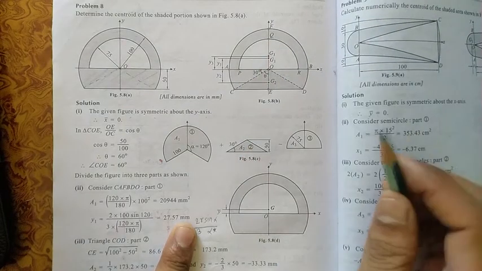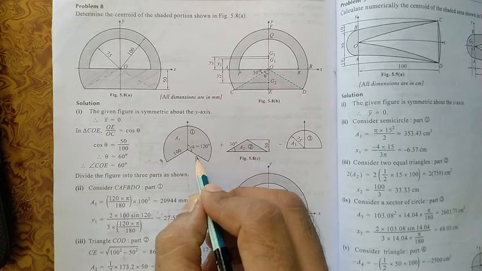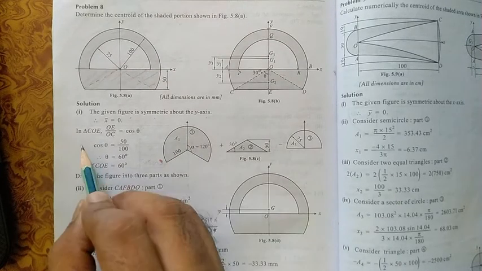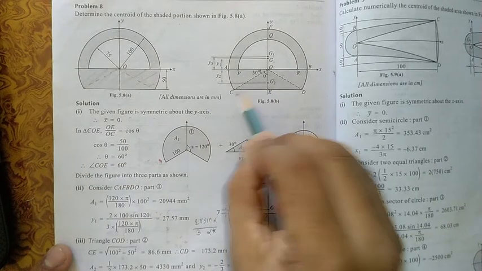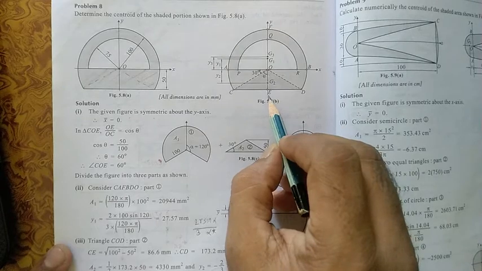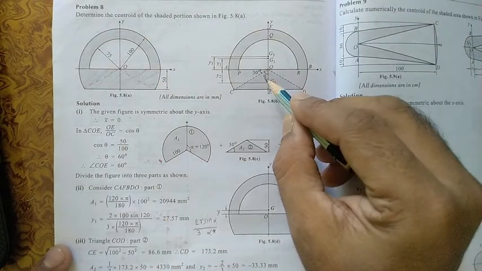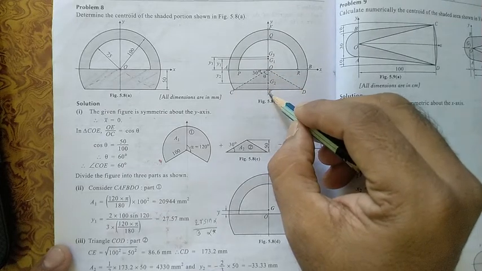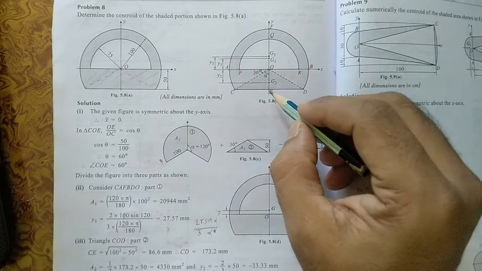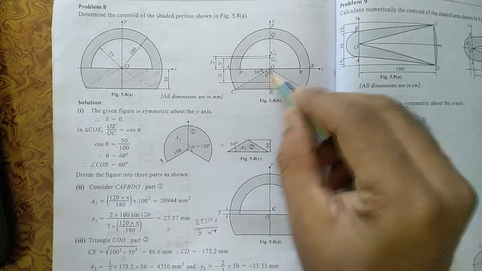So for that, first of all, concentrate on this sector. If we look at triangle COE, and use cos as the trigonometric function, cos of theta is the adjacent side OE divided by OC.